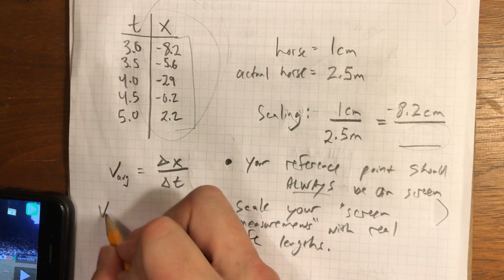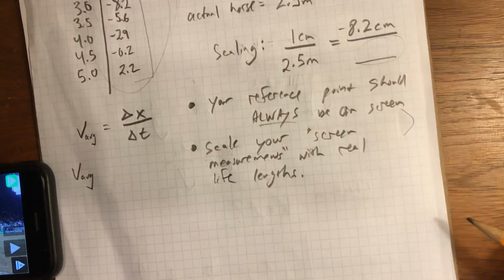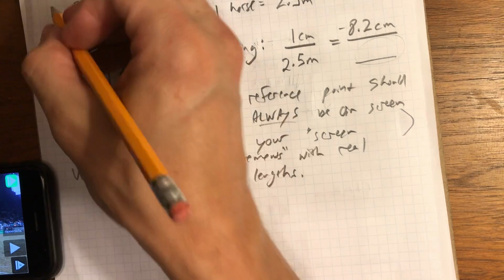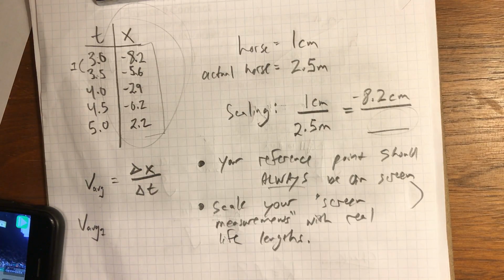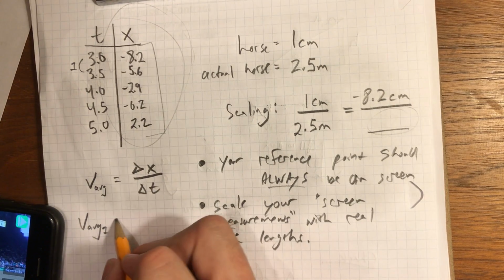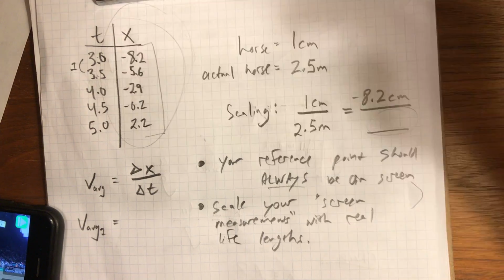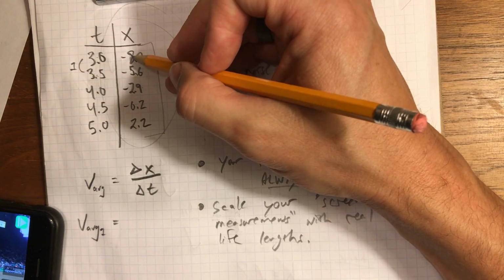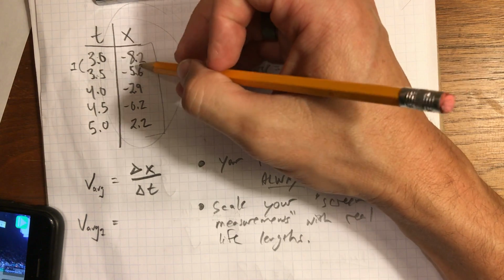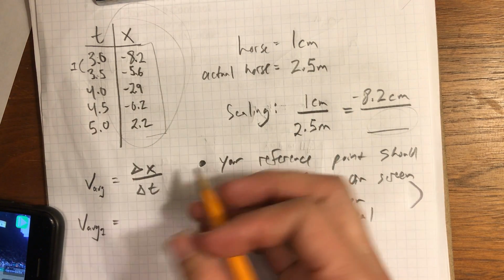If I want to know the average velocity between these two measurements, I could call that time interval 1. If I want to know average velocity 1, I can calculate the displacement here. That is how much the position has changed. And it looks like it has gone from 8 to 5. I don't know, that's like 2 point, I'm going to get this wrong. But we can just do it out.